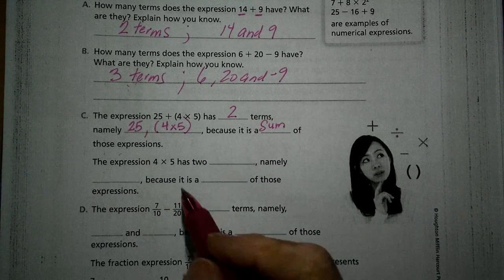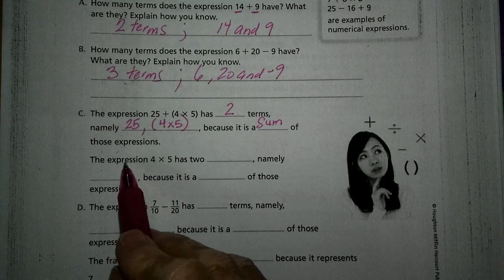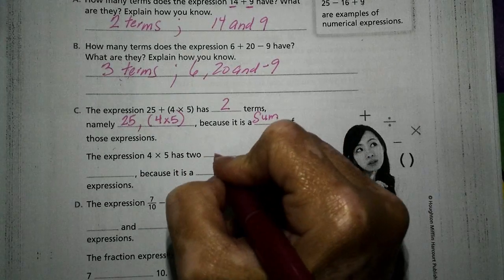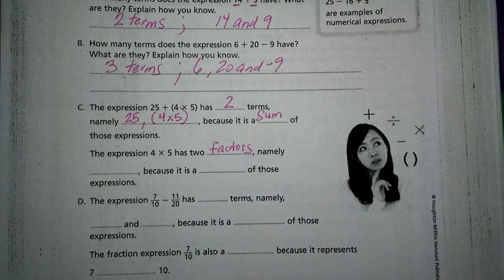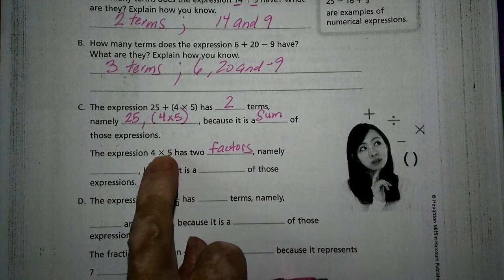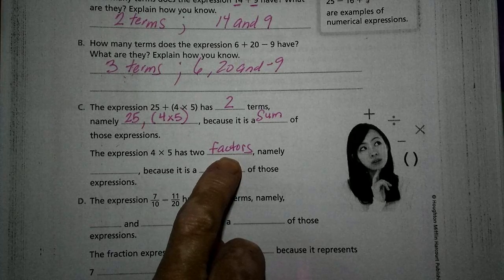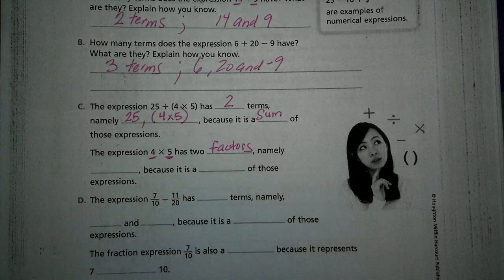All right. So now we're going to talk about factors. So it says the expression 4 times 5 has 2 factors. Okay, so when we multiply or divide, they're considered factors. So my factors would be what?